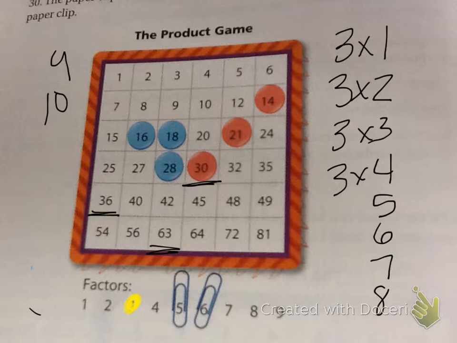So then C says, how many multiples of 3 are on the game board? So I've given you 3. You need to list more that are on the game board.